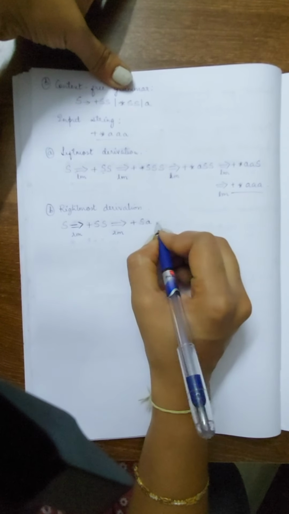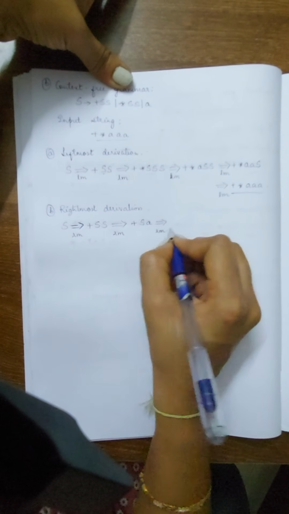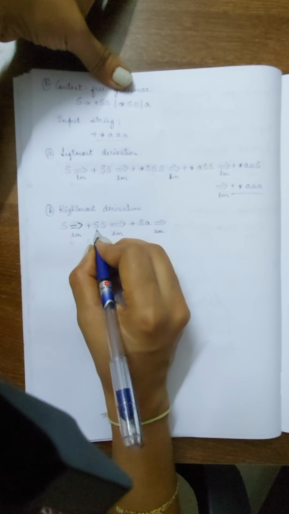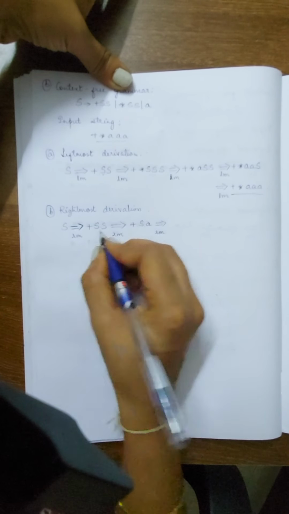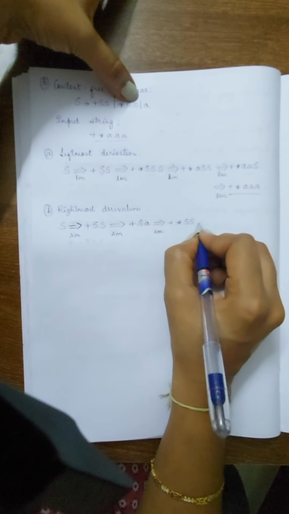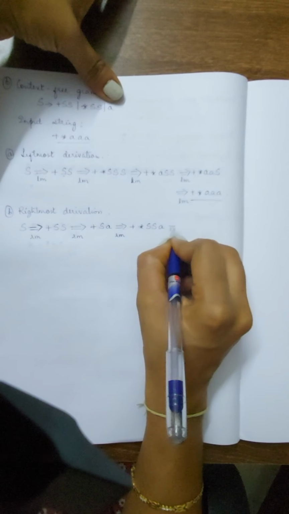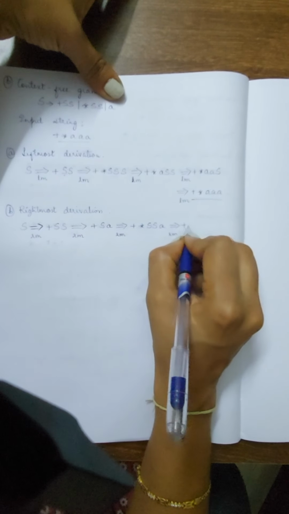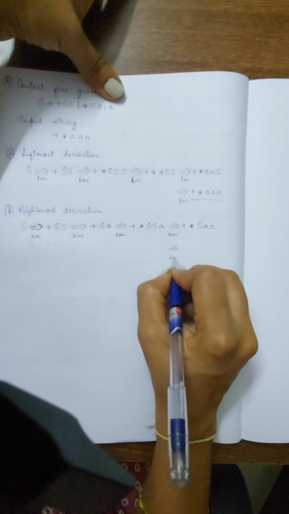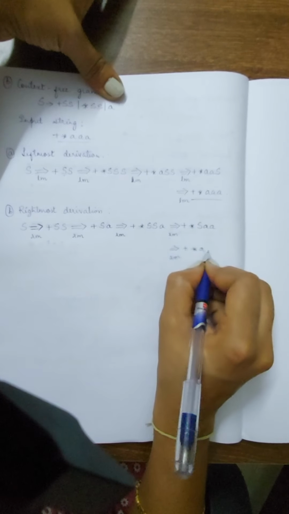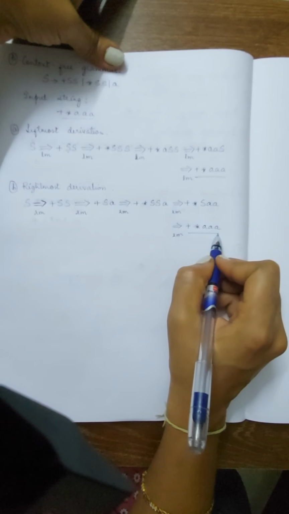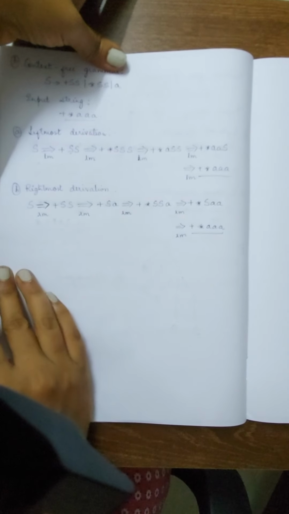If I write in this way, then I have substituted A from the right side. The next rightmost non-terminal is S, this S, correct? So for that I will replace it by this production. Okay. So this in turn can be replaced from the right side in this way. Finally, in this way, correct? Using which we have got the input string using rightmost derivation.